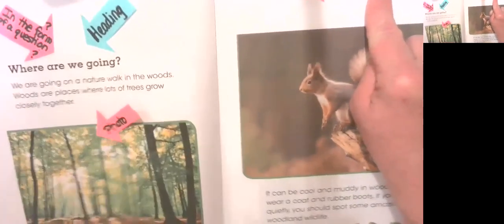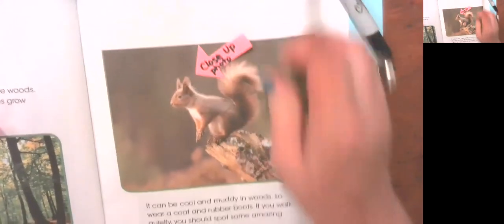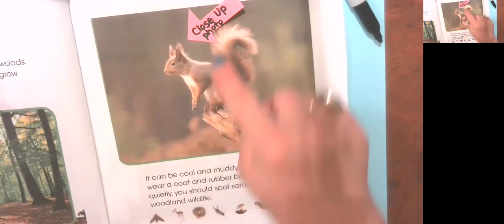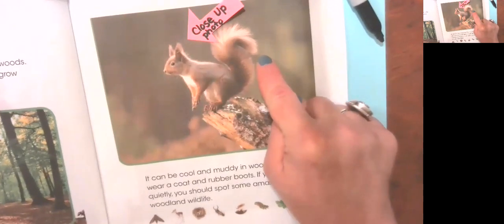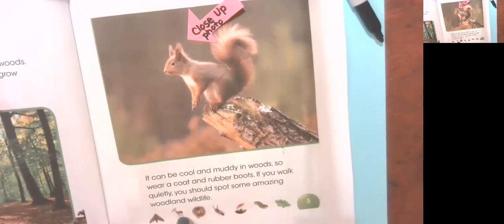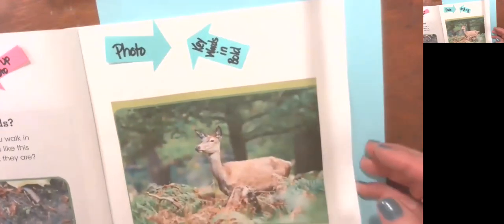Okay, and then we move over here. This is also under the heading, where are we going? We see a close-up photo of a squirrel. And then it says, it can be cool and muddy in the woods, so wear a coat and rubber boots. If you walk quietly, you should spot some amazing woodland wildlife. They give a close-up picture of an animal that's woodland wildlife. They also show at the bottom other kinds of woodland wildlife you might encounter. We'll just look at two more pages and then move on.